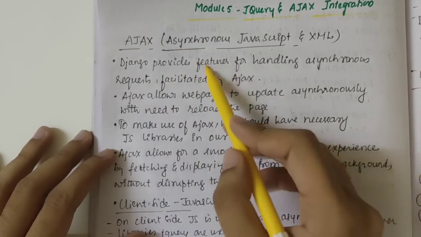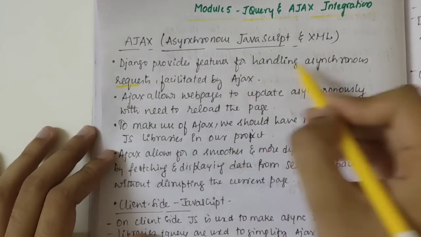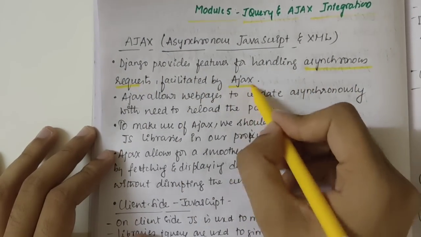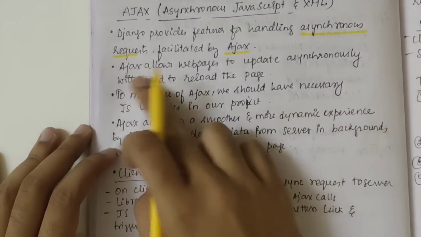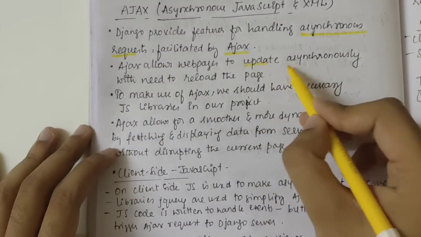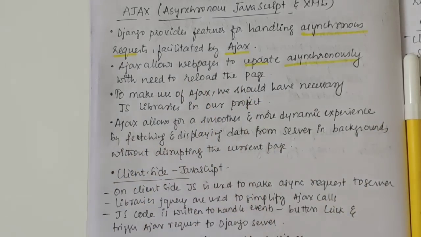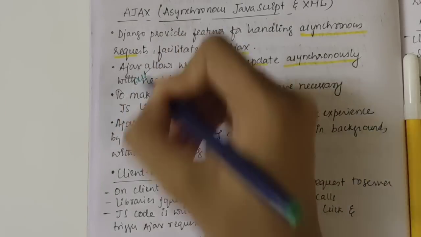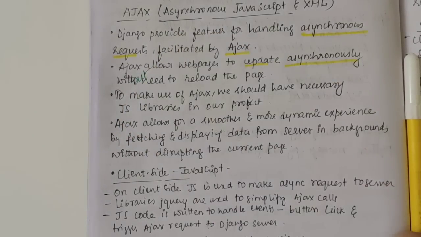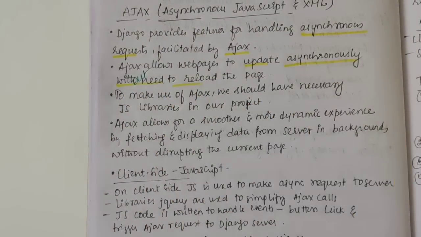So Django provides features for handling asynchronous requests. Those are facilitated by Ajax. So here Ajax allows web pages to update asynchronously without the need to reload the page. So without reloading the page, we can asynchronously update the values.